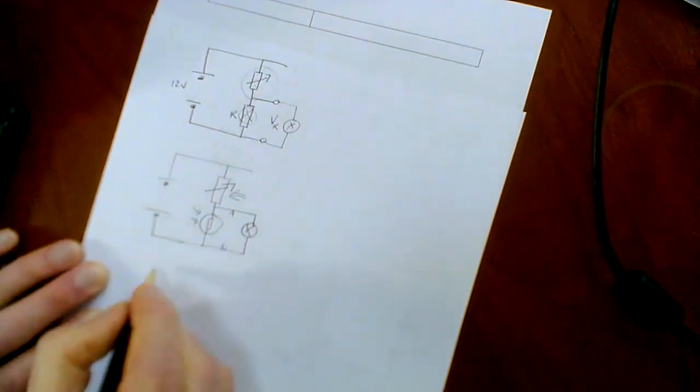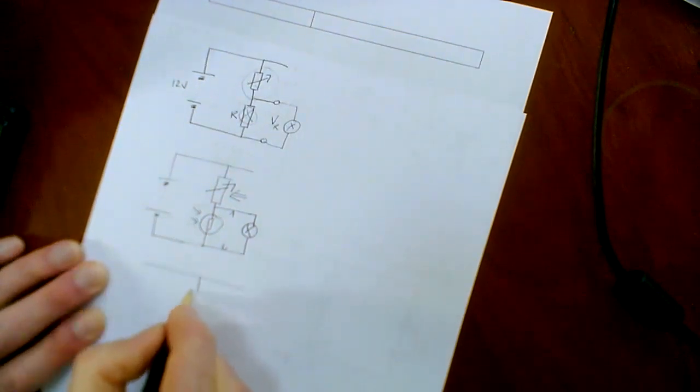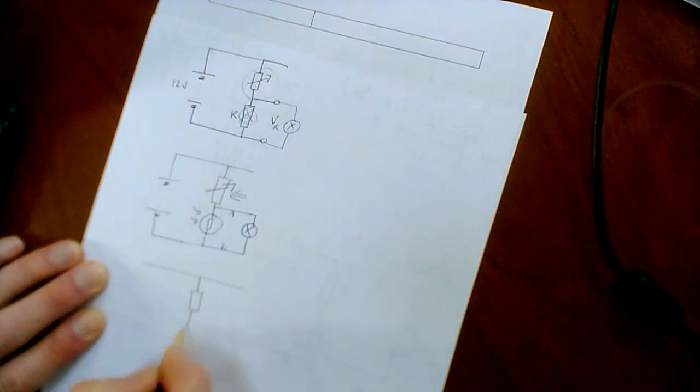And you can do the same sort of thing with a thermistor.